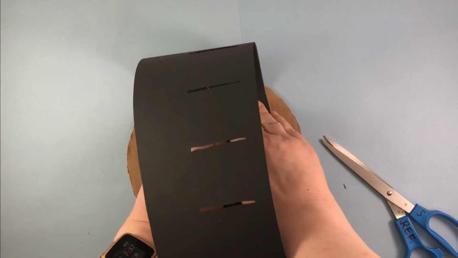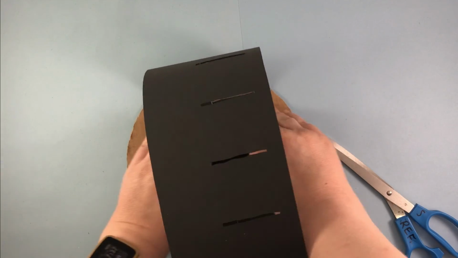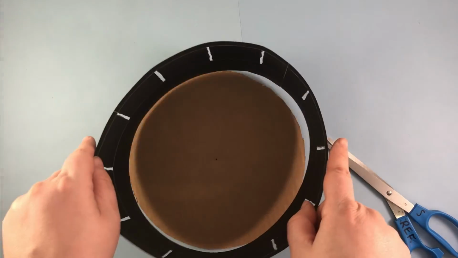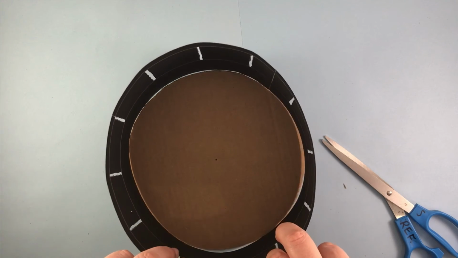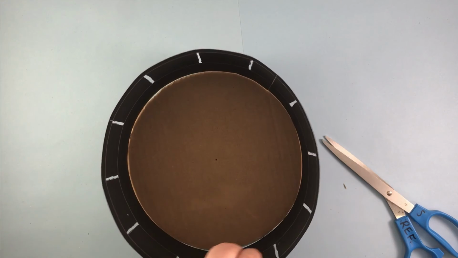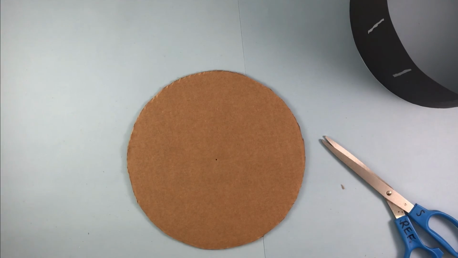I'm just going to make myself a loop that will fit nicely on my cardboard circle. It should go right around the edges. I'm going to put that to the side to dry for a moment.